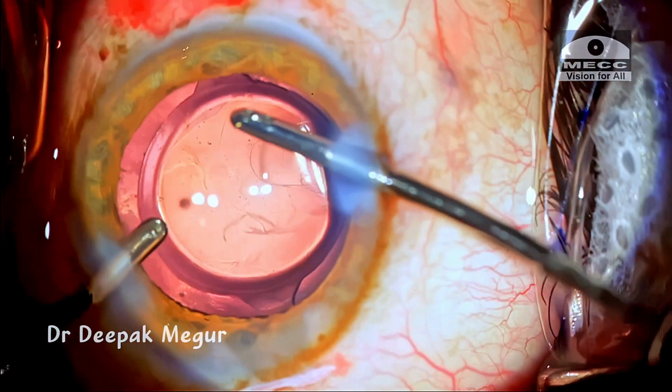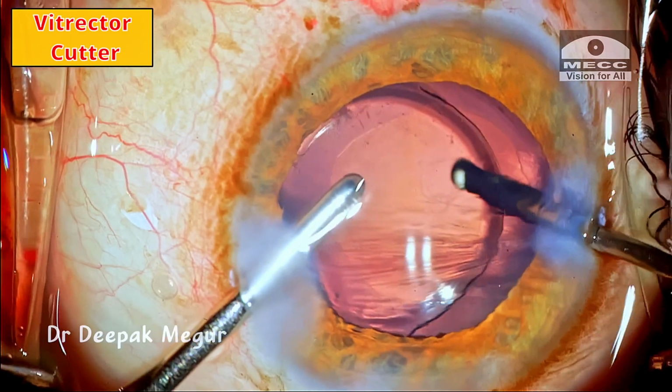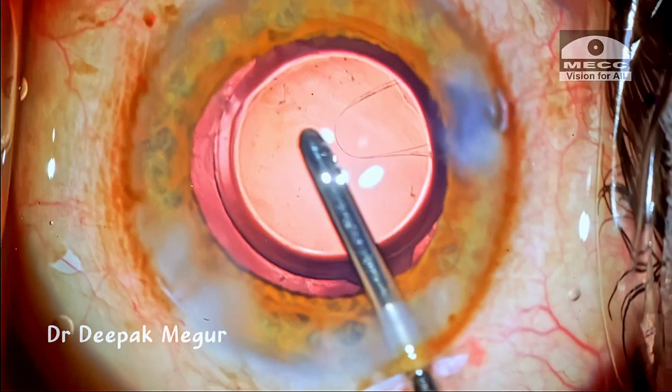Now, time to remove the OVD behind the lens. Even at this stage, we could prevent the enlargement of the posterior capsular tear. The lens is sitting in the bag and the PC tear is not enlarged.